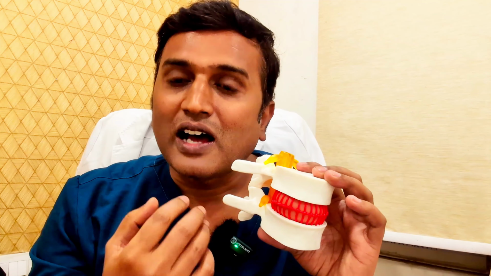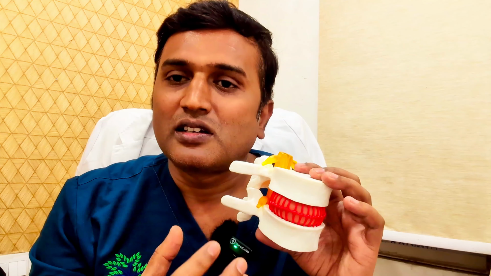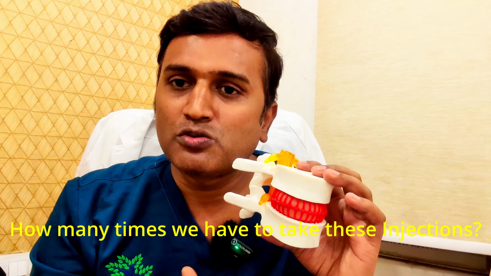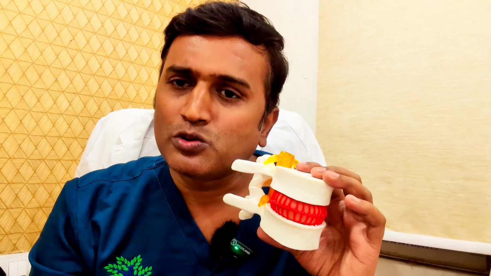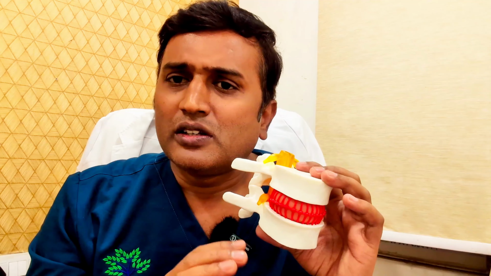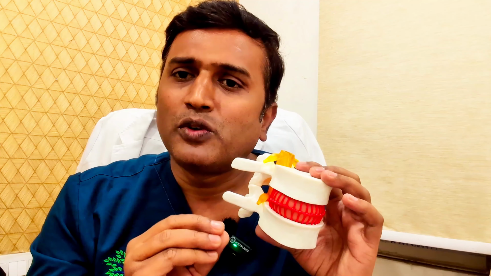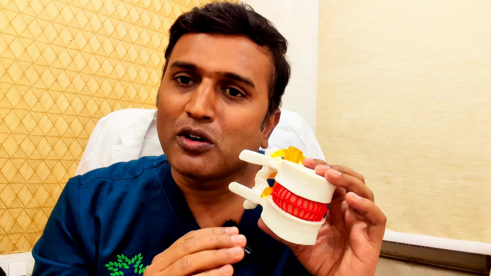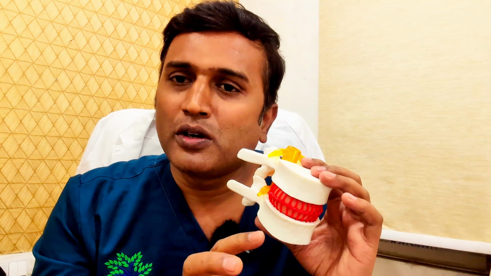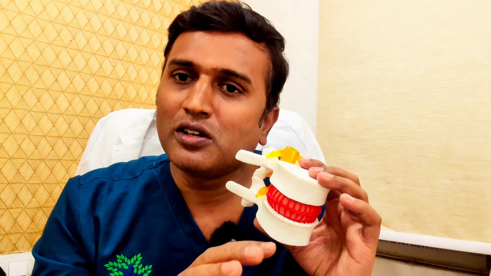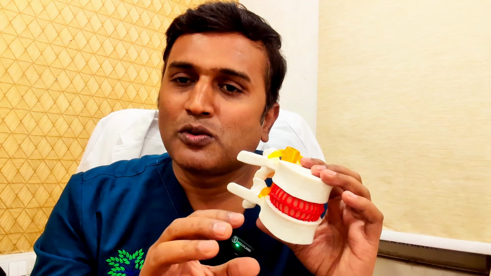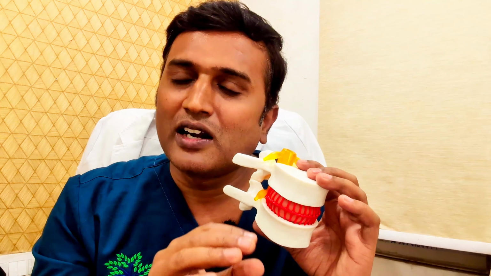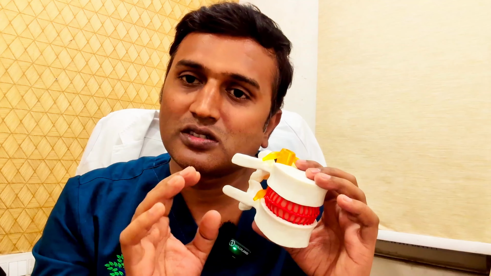The regular question which patients keep asking doctors is, sir, how many injections do we have to take and how frequently? So there is only one thing. Whenever we give an injection and you feel better, then you can take any number of injections, but you should keep a proper duration, and whenever you feel comfortable, you can just skip it. Suppose a patient came to me and I have given one epidural steroid injection and he feels better for 6 months, 1 year, 2 years, 3 years.